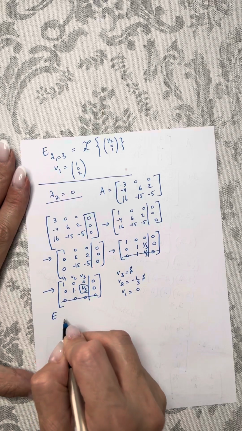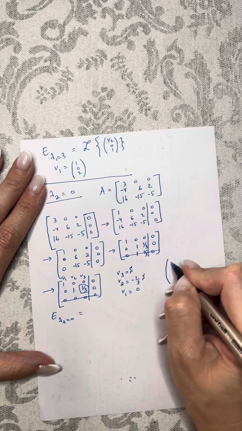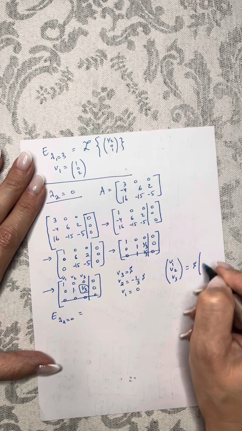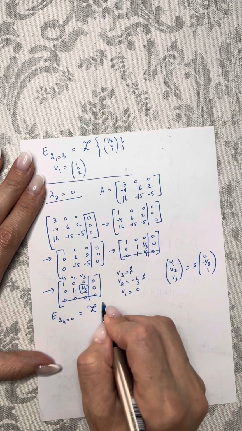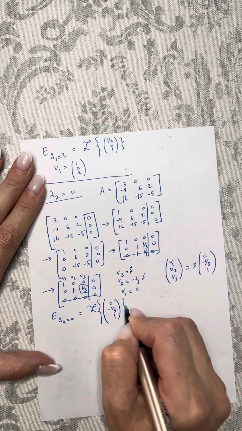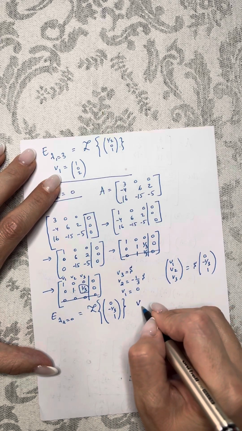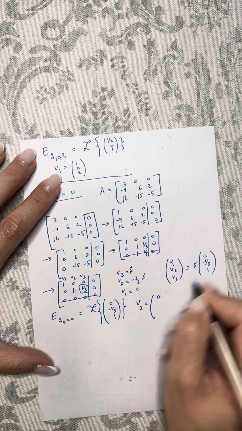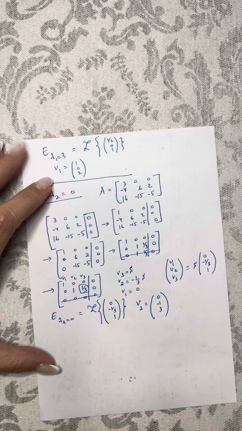And this means our eigenspace relative to lambda 2 equals 0 will look like V1, V2, V3 is s multiplied by 0, minus 1 over 3, and 1. So it's the span of that. And so a good representative would be, if I multiply this by 3, this is my vector.